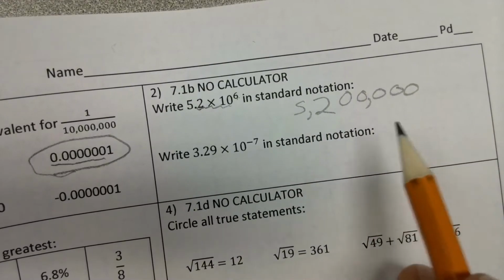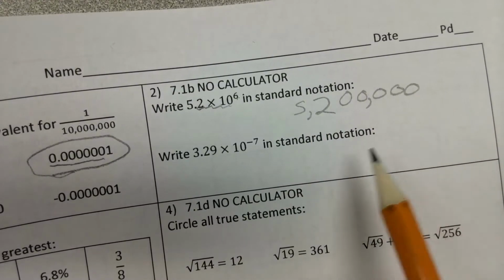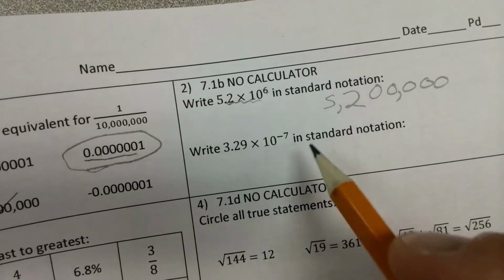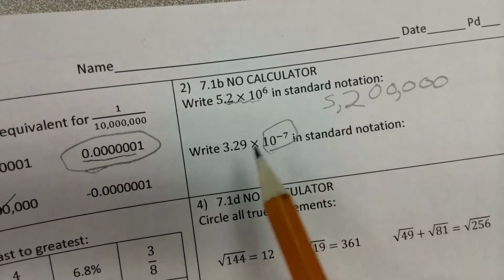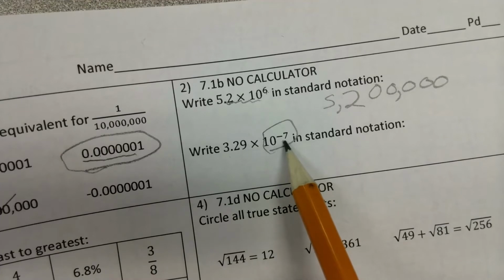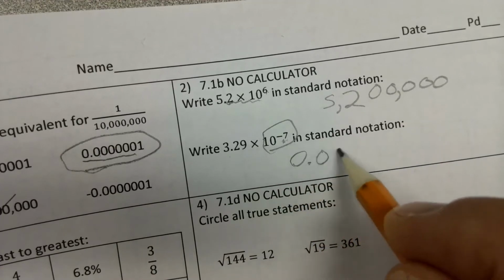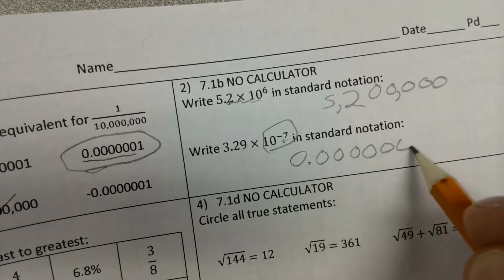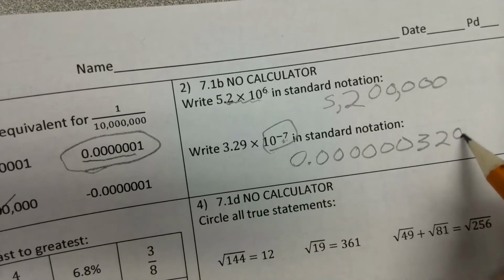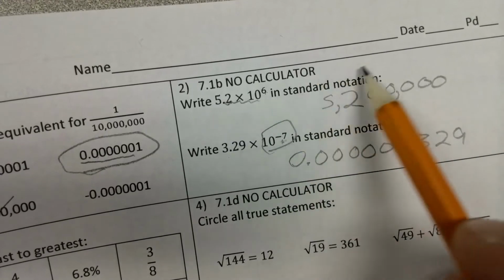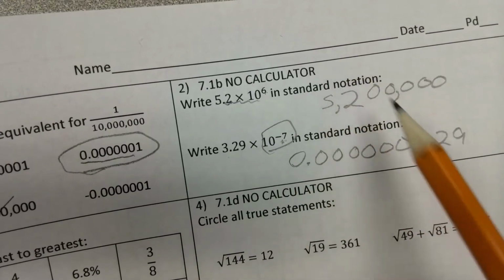If you think I made a mistake, shoot me an email or let me know, but I'm going through this rather quickly. So when it's a negative exponent, it's going to have that many zeros total. The exponent tells you. So 1, 2, 3, 4, 5, 6, 7, and then I'm putting my 3, 2, 9. I've got videos explaining this. You can check those out.